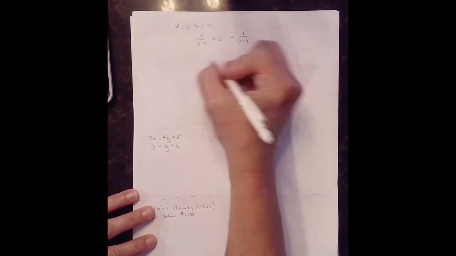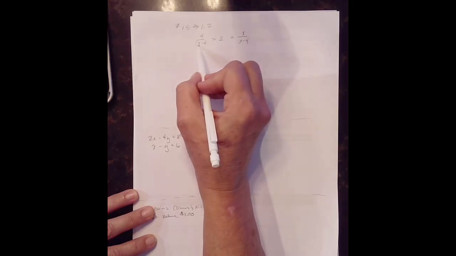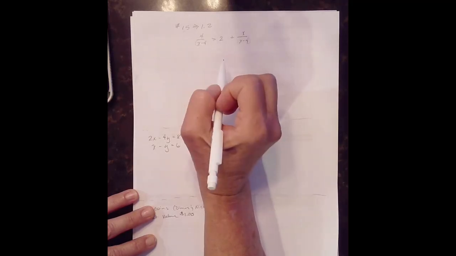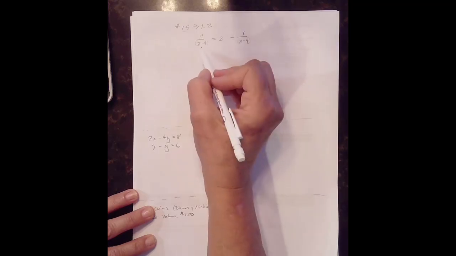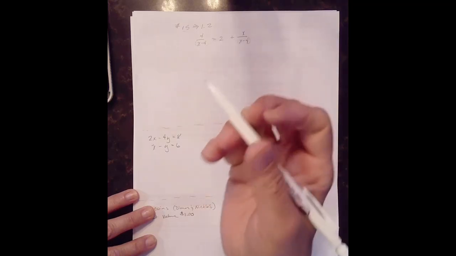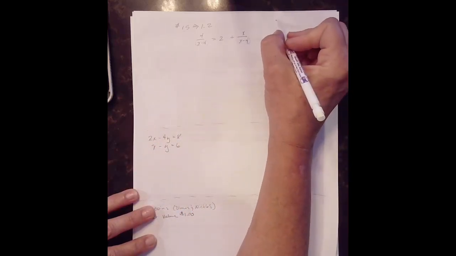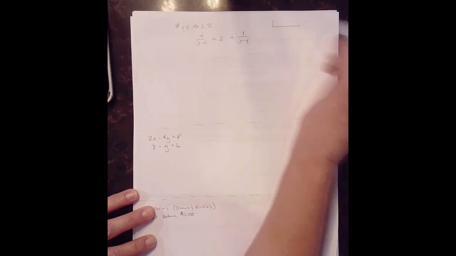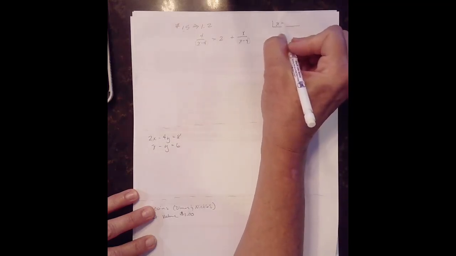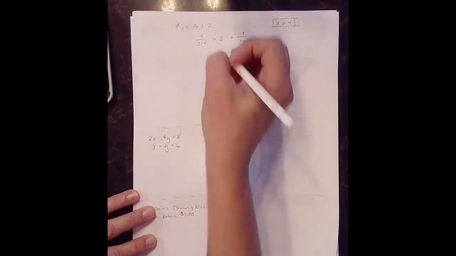But before we even get started with this, I want you to look at the problem. If I have a denominator where a variable is in the bottom, the value of 4 cannot be one of my solutions, because that would make that 0 on the bottom. And anything that's being divided by 0 is undefined. So I know before I even begin that the value of x cannot equal 4. Then I want to go ahead and solve by multiplying through times my least common denominator.